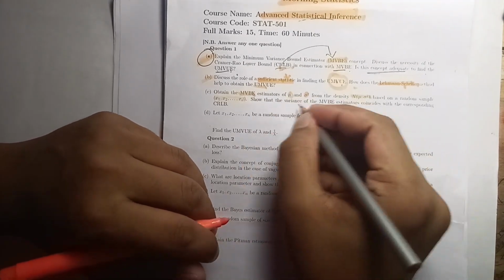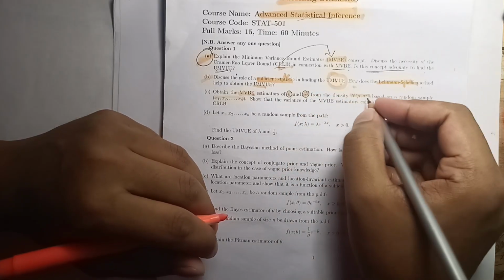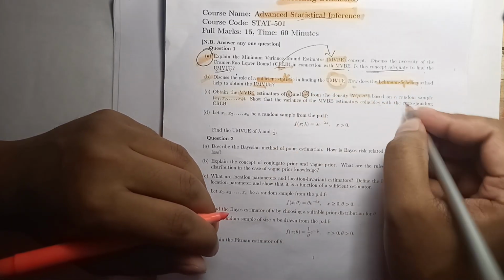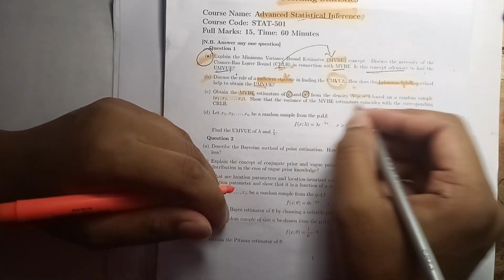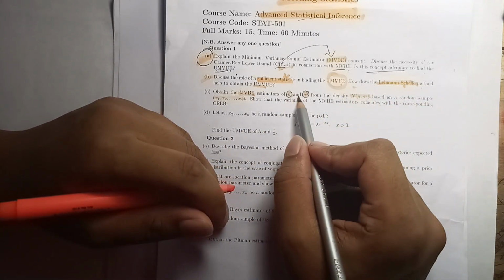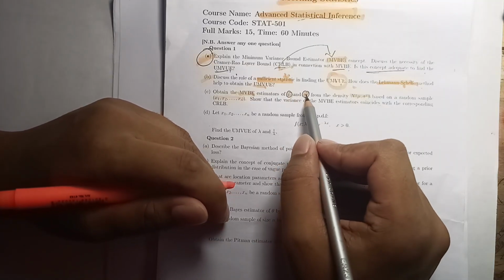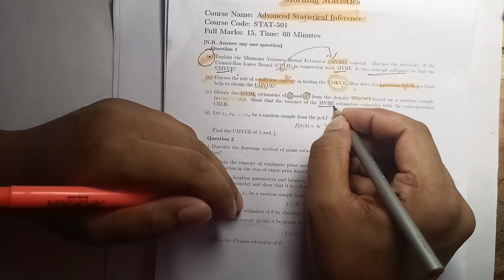For solving this problem, we have two parameters of interest: the normal distribution has a mean and a variance. Based on the random sample, show the variance. These are the two parts mainly. First of all, we have to find the MLE. This way, we will find an estimator, and we have to prove that these estimators are MVBE.